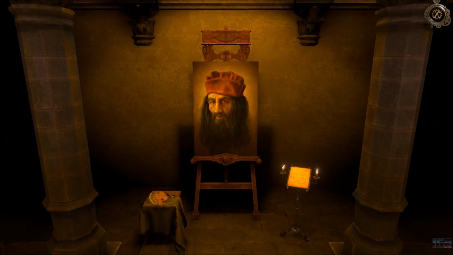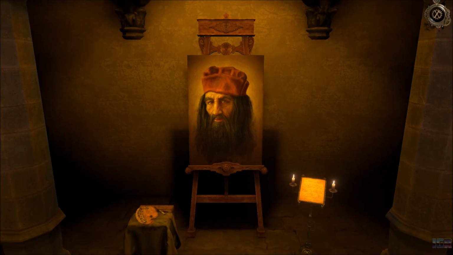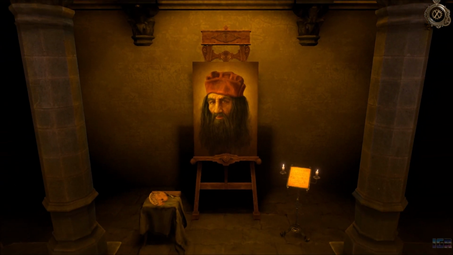And there was this thing that I saw last time, but I didn't actually get a chance to look at it, and that is Leonardo da Vinci in his like later years. That's pretty cool, actually.